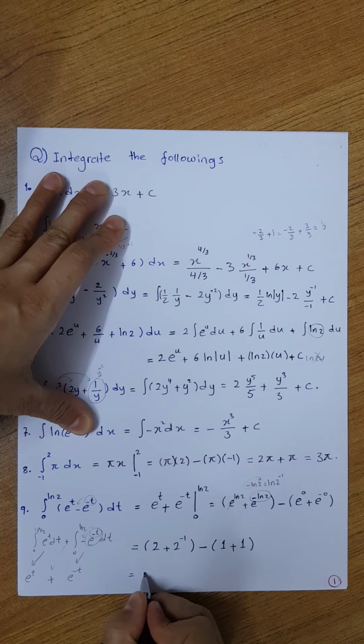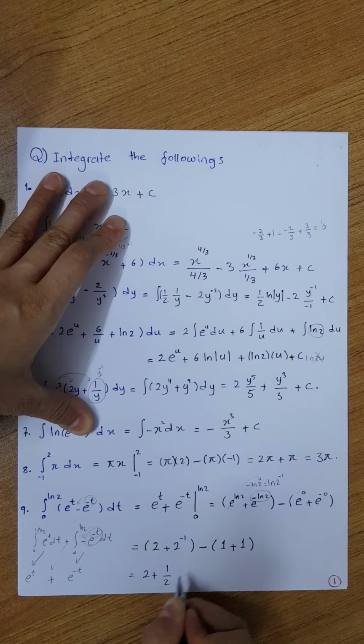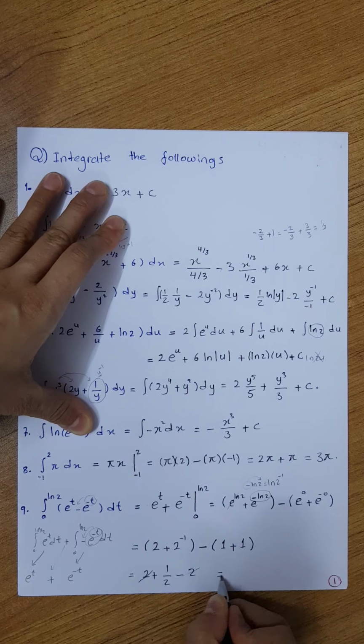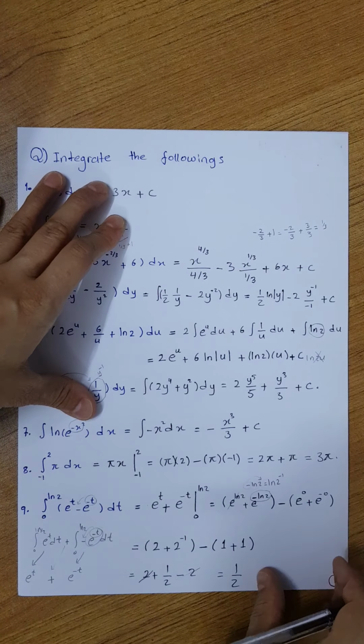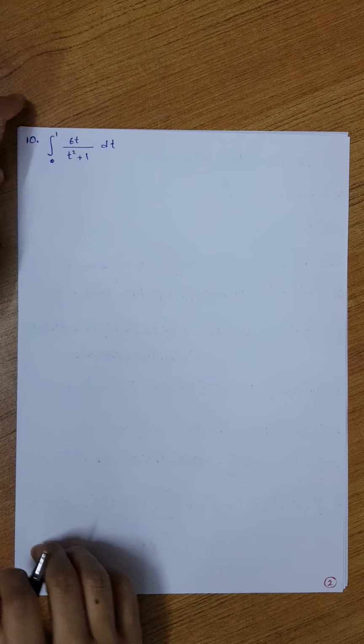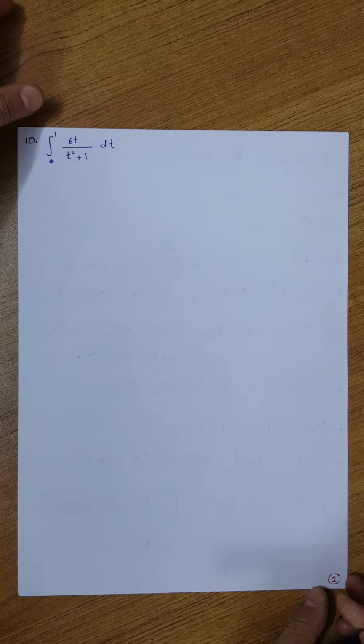If you look at this one, that will be 2 plus 1 over 2 minus 2. These two cancel each other and the result is simply equal to 1 over 2. So there is nothing complicated here. You just need to do some calculations more than the others.